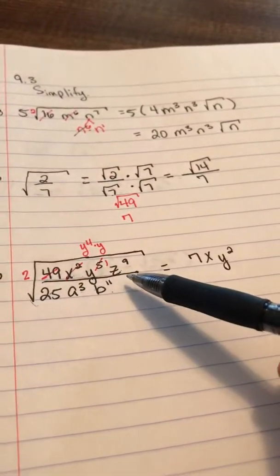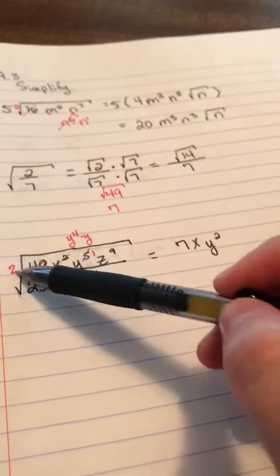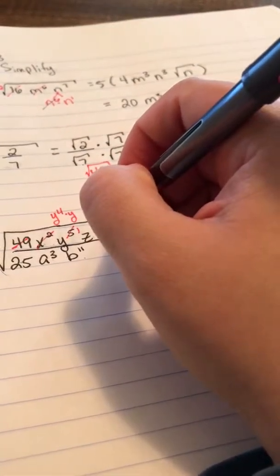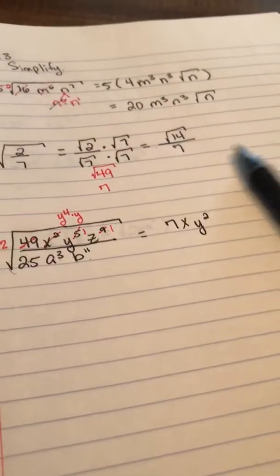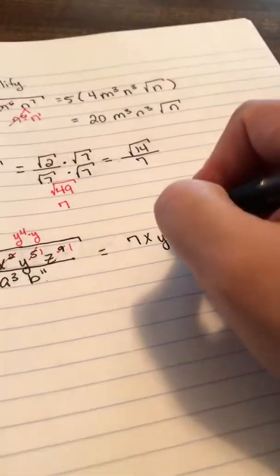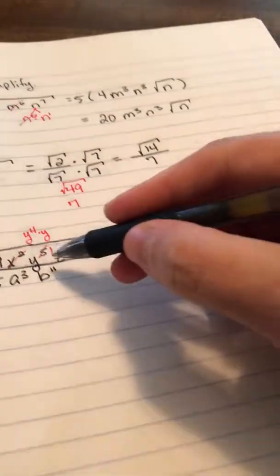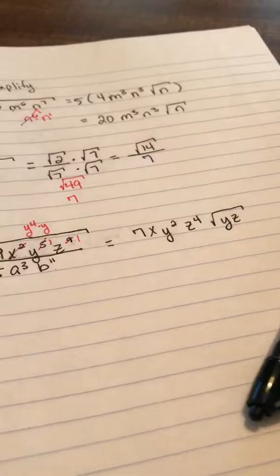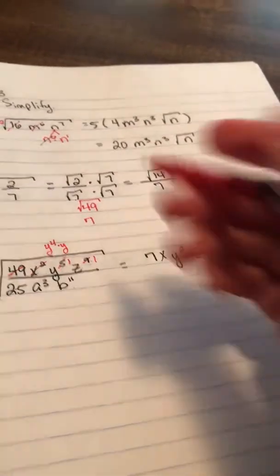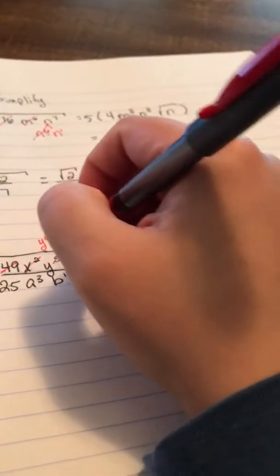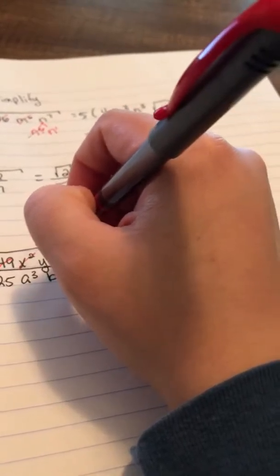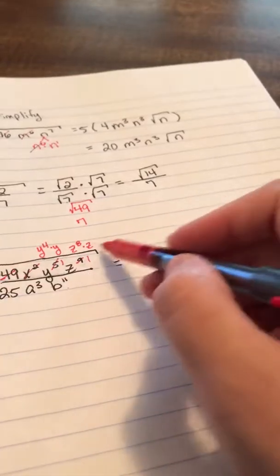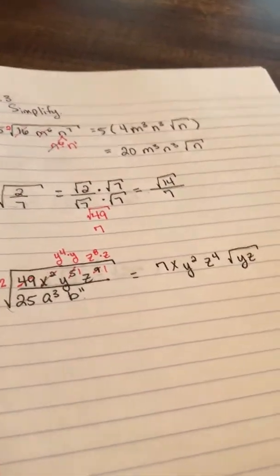Square root of z to the 9th, 2 goes into 9 4 times, and you'd have still 1 left over. So we would have z to the 4th, and then what we have left is the square root of yz is still left in there. And again, if you would prefer, you can think about the z as z to the 8th times z. So 2 goes into 8 4 times, so there's that, and then you still have the z left. Whichever way you want to think about it.